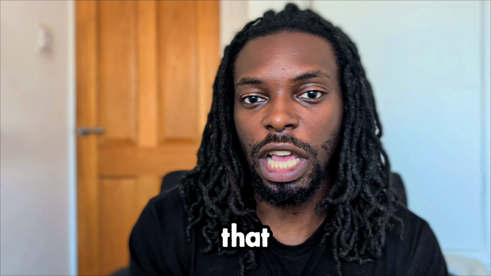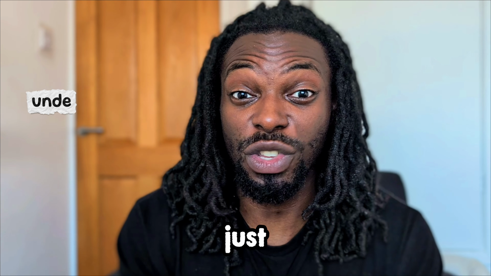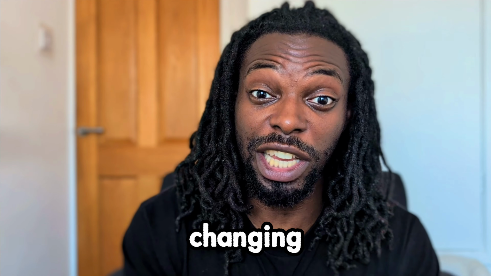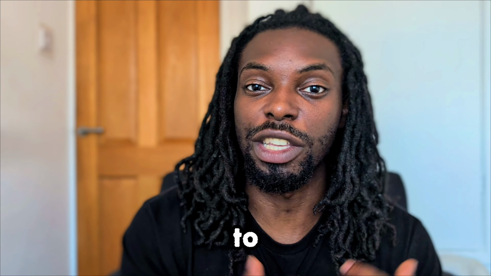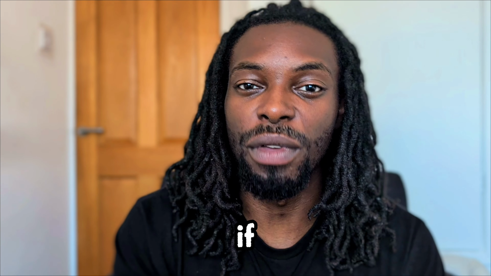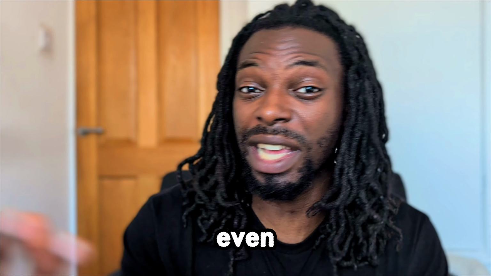There's loads of features that come within Yaps that make it a really, really robust product, but I probably think it's just quite underdiscovered versus its competitors at the moment. That is quickly changing though. It is gaining a lot of momentum. And so my personal recommendation would be to try Yaps.ai as a replacement for your Wispr Flow on Android. And if you're feeling fun, try it out on your other devices as well. It works cross-platform. It even has a Chrome extension.